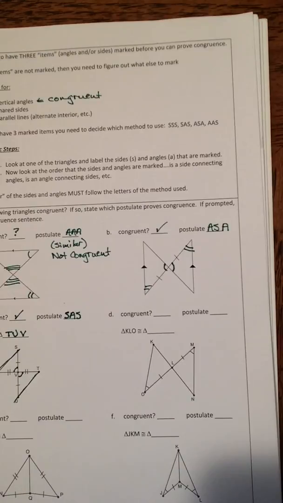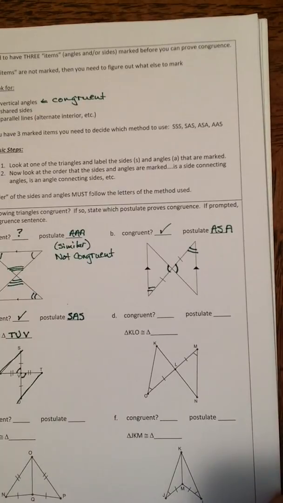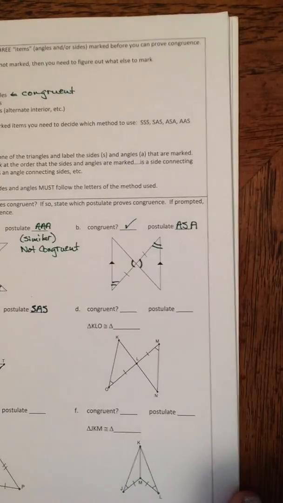But again, you might have some choices in which postulate. You just decide which one you think you can get and why you might get it, and then you'll have to be able to justify your answers later.